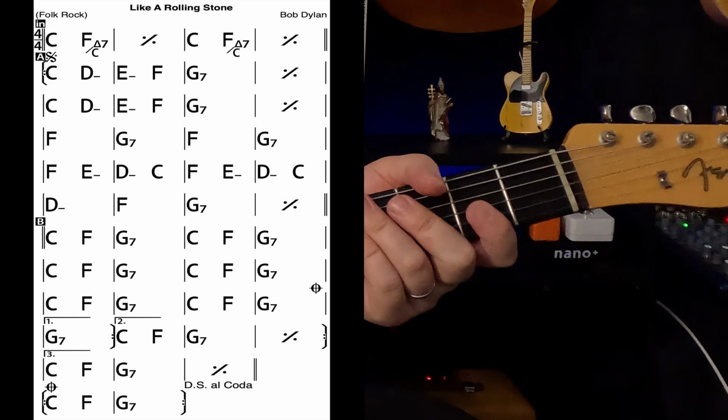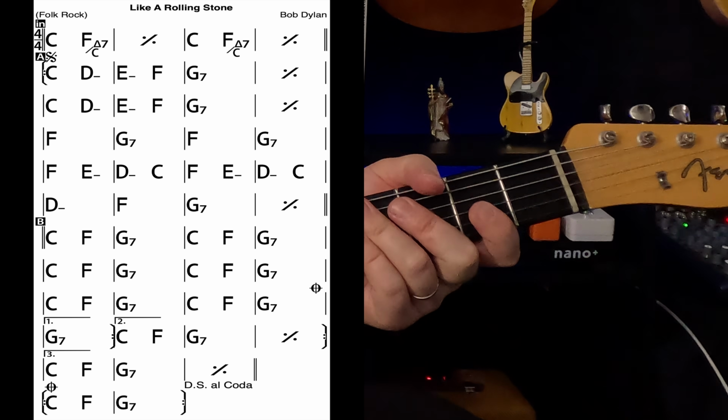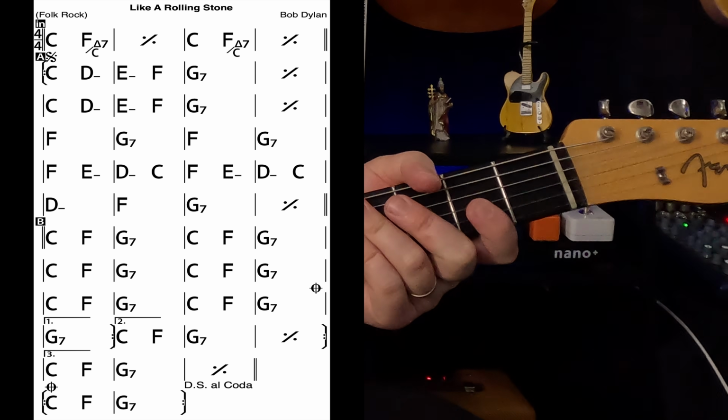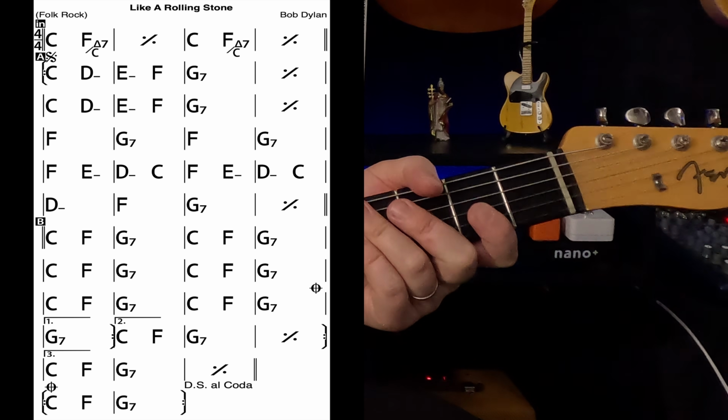Okay, so let's listen to the song. We're going to play the intro, and then we're going to play that verse chord progression twice.